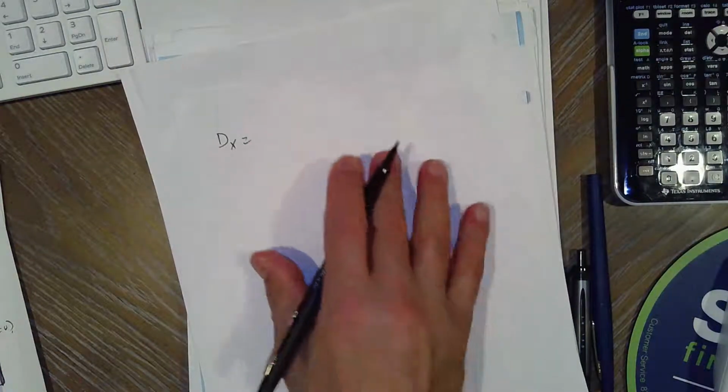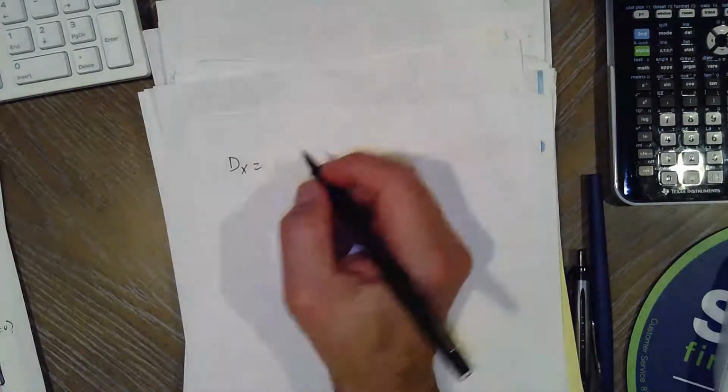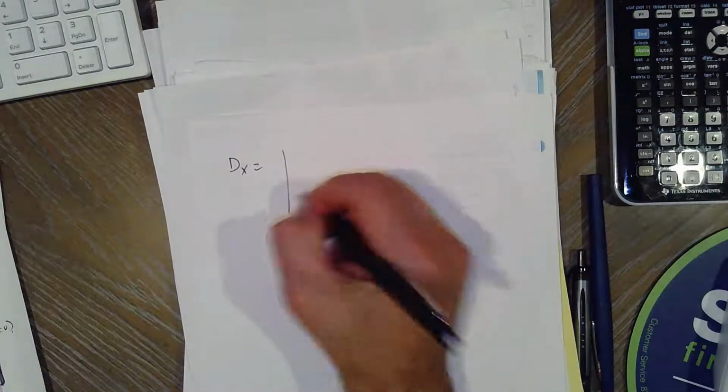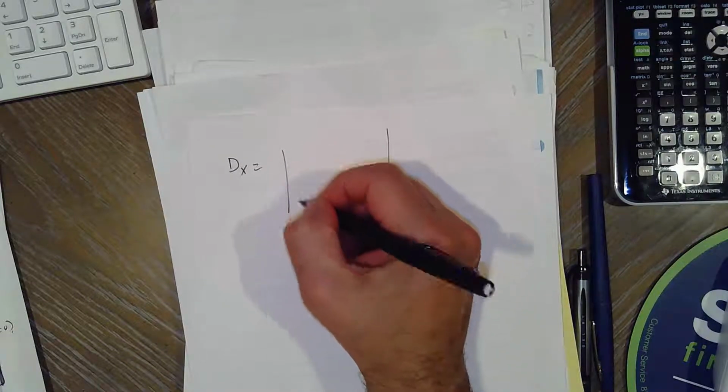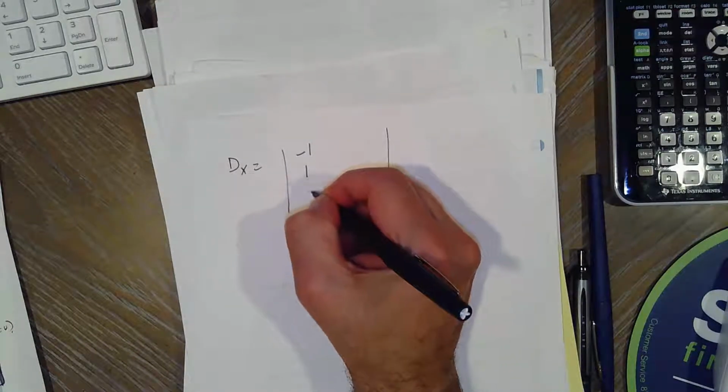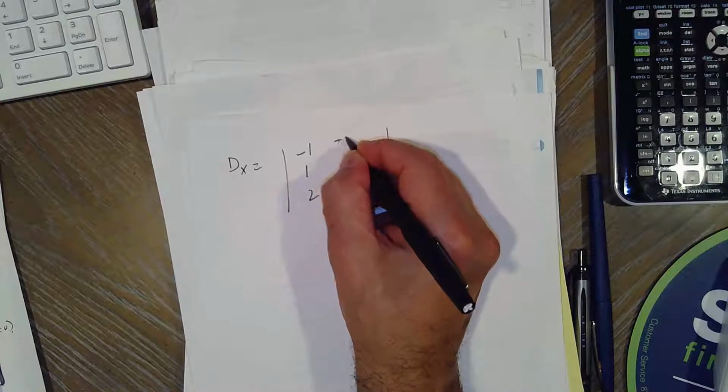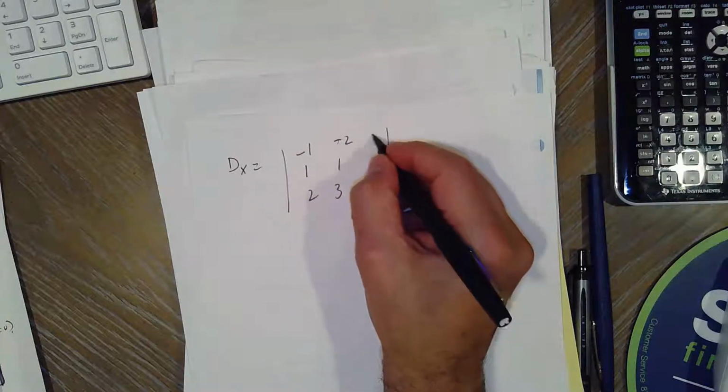dx. I'll just do D and dx. I have the result for the rest, so you can do them on your own time. You replace the x values with the constants, and then you keep the y coefficients and the z coefficients.